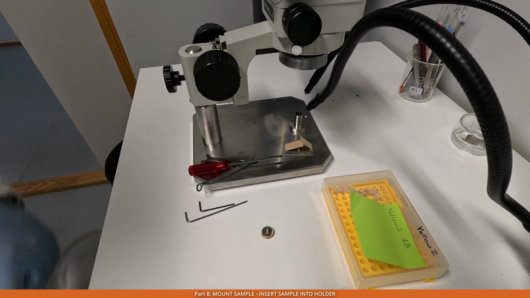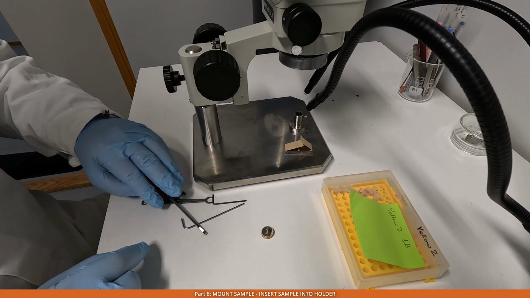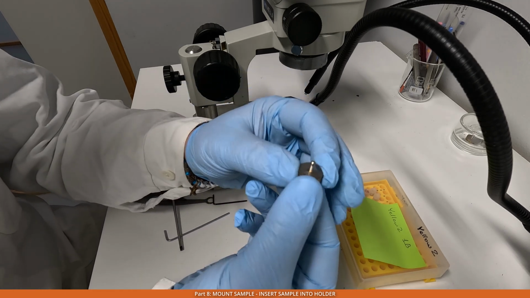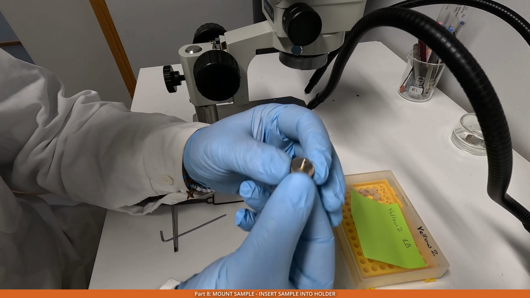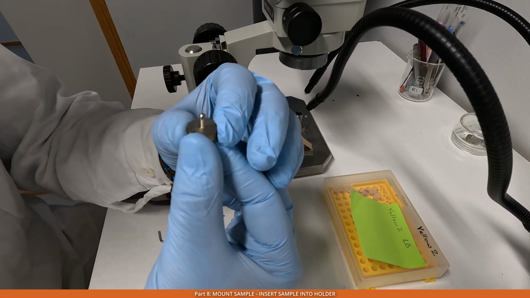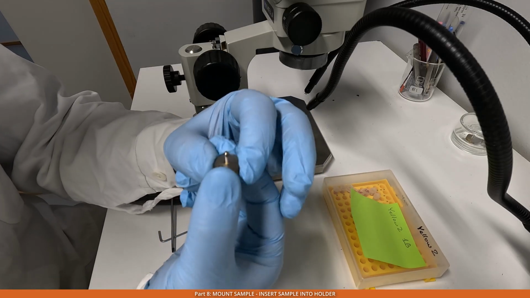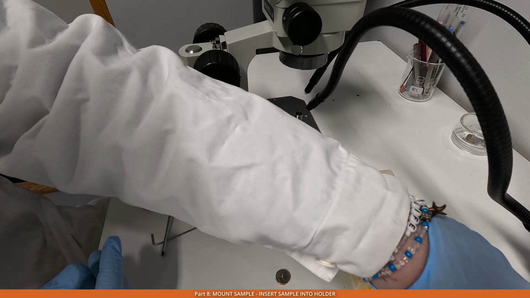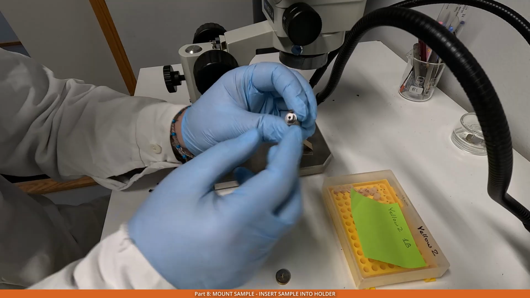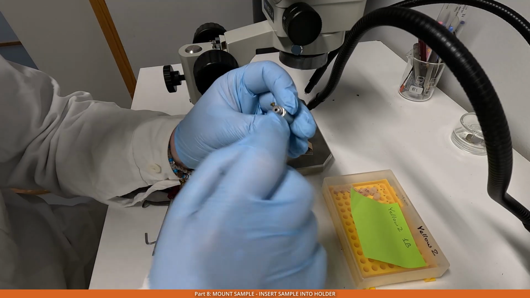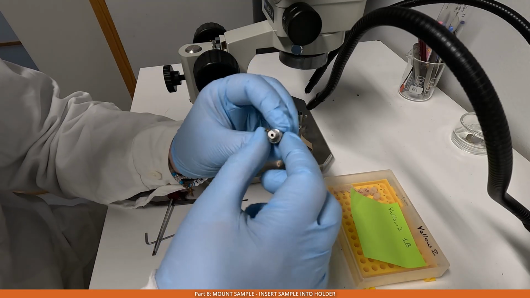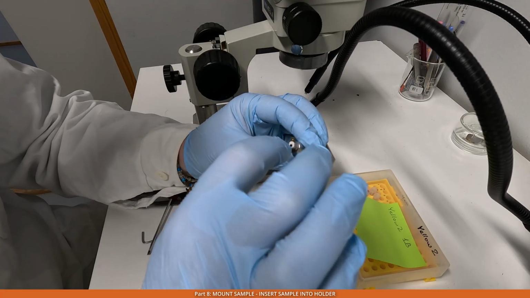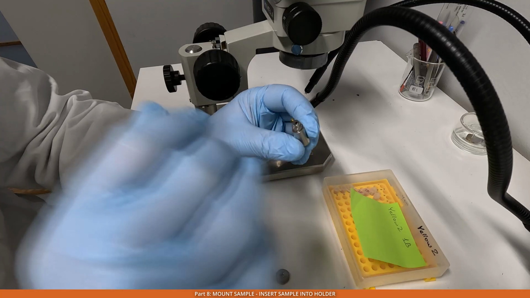Now let's mount the sample. So the sample is, you can see it here. So this is the standard pin with the sample mounted on the top of it. I'm not sure, hopefully it can be seen. And the goal is to put it inside of this locker. So this locker has 3 eccentric cylinders that rotate, and then you can actually make sure that your sample, which you want to image, is in the center of the view.